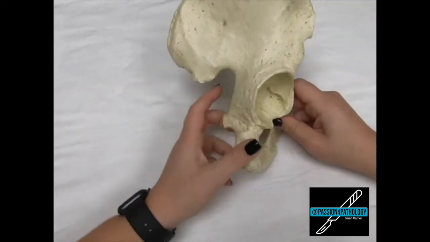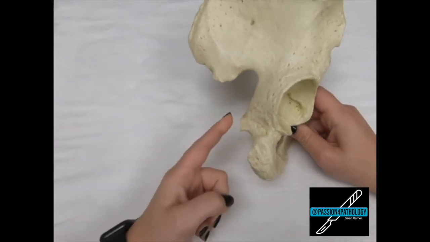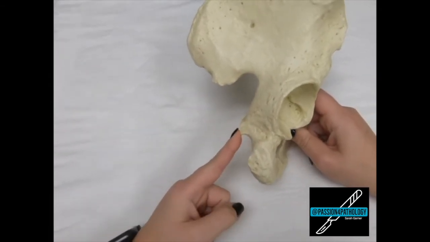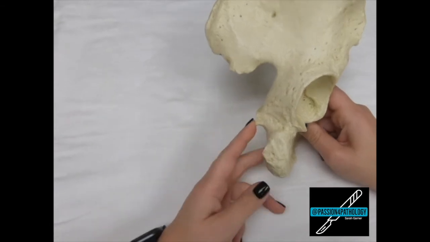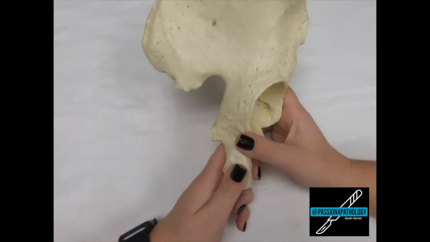pelvis. So splitting these 2 notches, the greater sciatic notch and the lesser sciatic notch, you have this big bump here. This is your ischial spine. And the ischial spine is important because you can actually palpate it in a patient. So it's an important landmark.